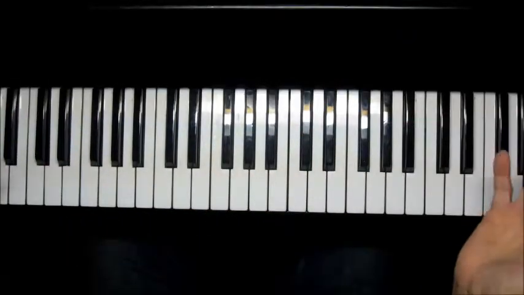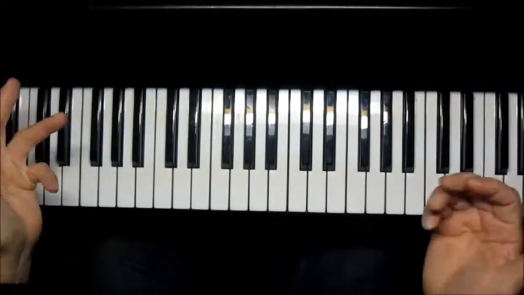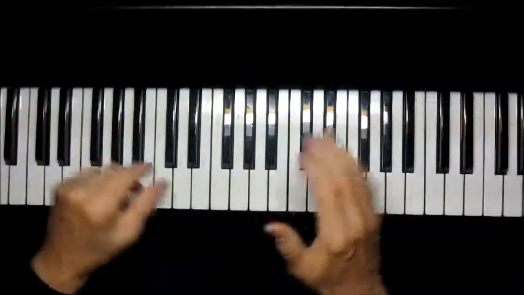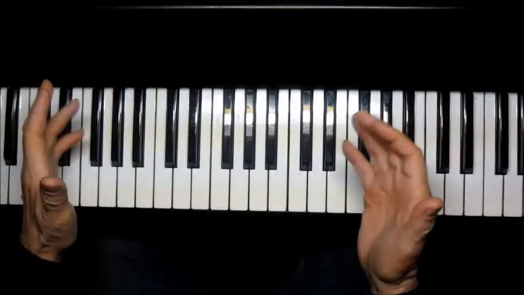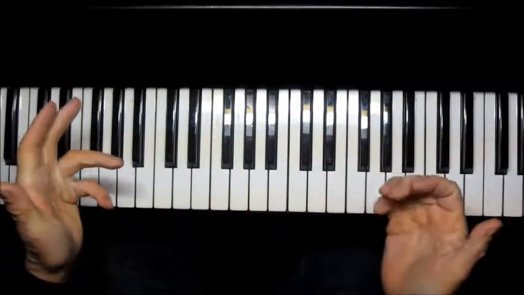And of course, it continues from there in D major with no more key changes. I trust you got a better understanding of modulation.